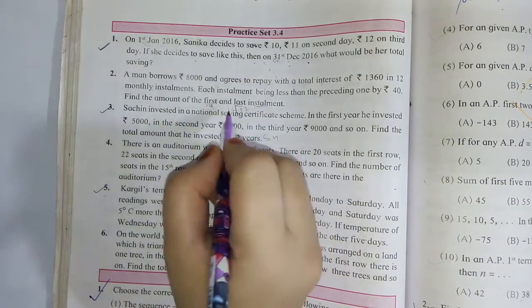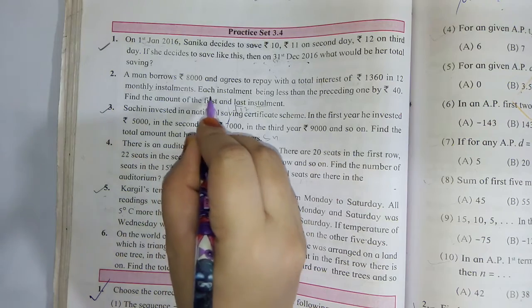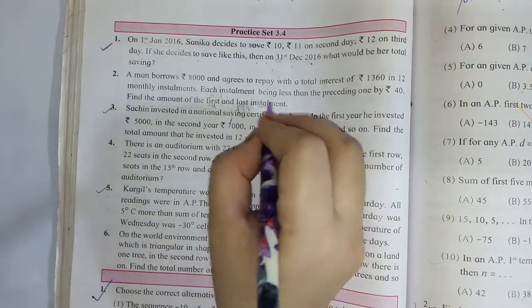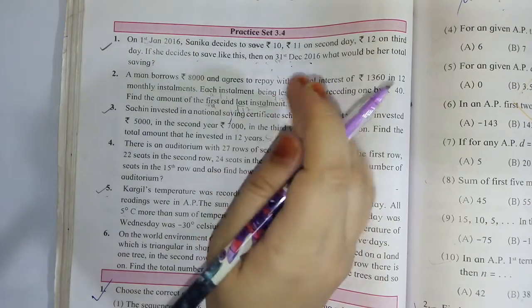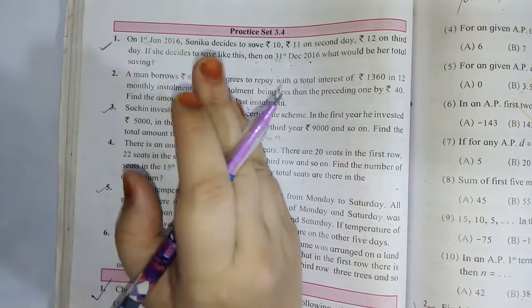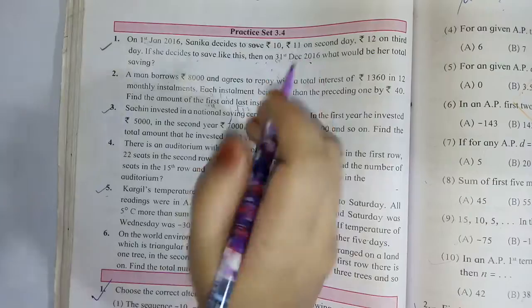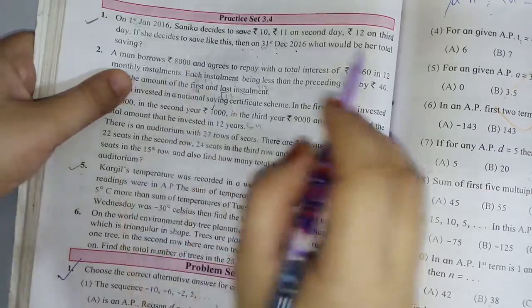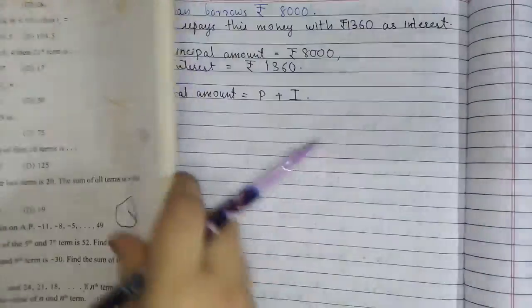That means here, student, we have to find your first installment, that means A or T1, and the last installment, that is T12. First and last, that is A and T12. Okay, so let's start solving. Here AP is not given to us, just interest and rupees are given to us. So let's find all the terms.